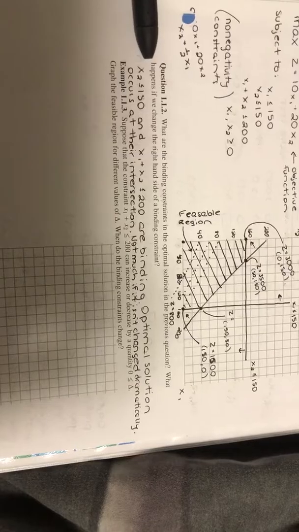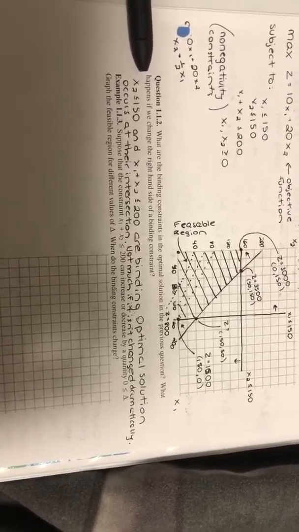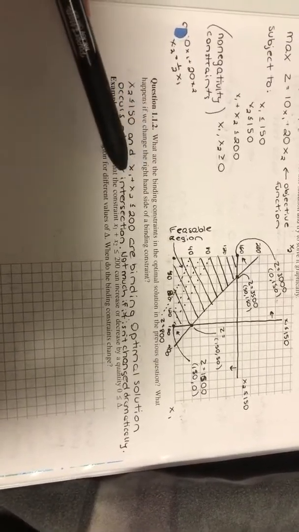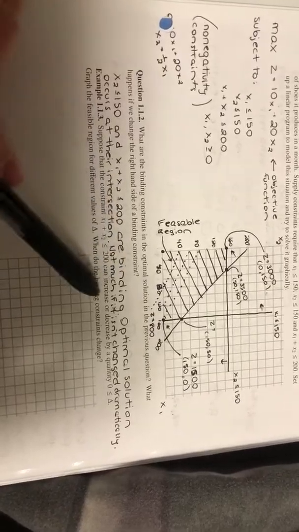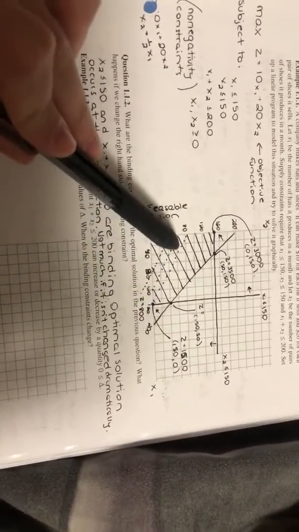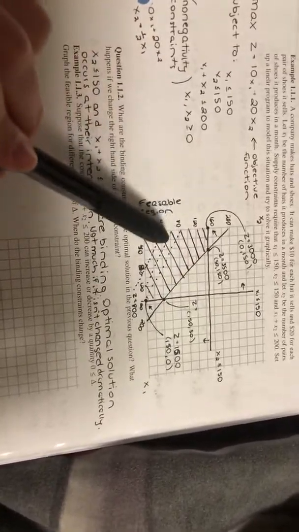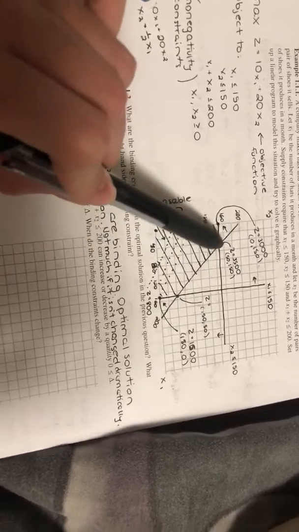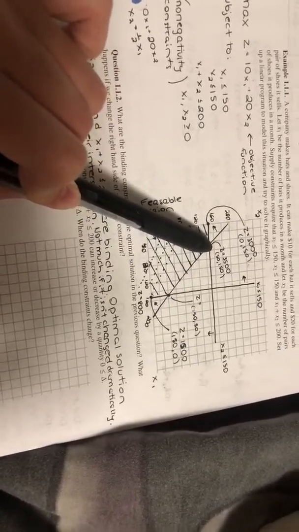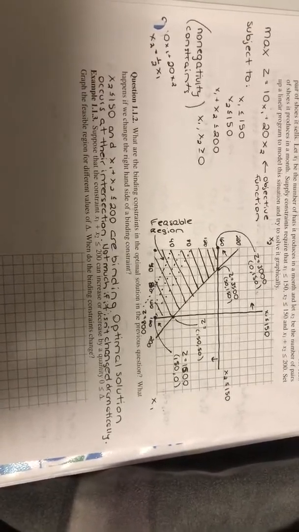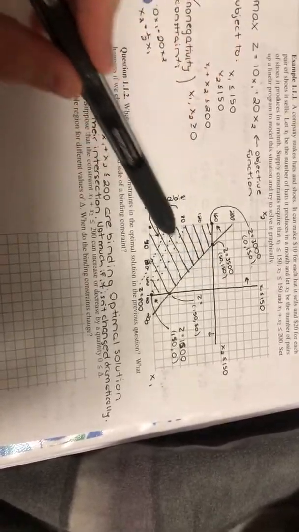Next we have a question. What are the binding constraints in the optimal solution in the previous question? What happens if we change the right side of the binding constraint? So x2 less than or equal to 150, and x1 plus x2 less than or equal to 200 are the binding constraints. That's because if this changes, the answer would shift. And here, if this changes, the answer would shift, because this is our point that's the best answer. The optimal solution occurs at the intersection, here. Not much will change if you change this binding constraint up or down.